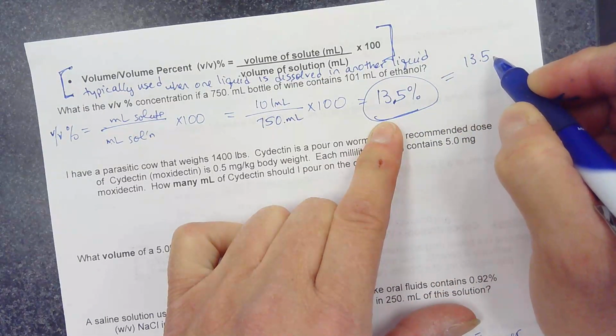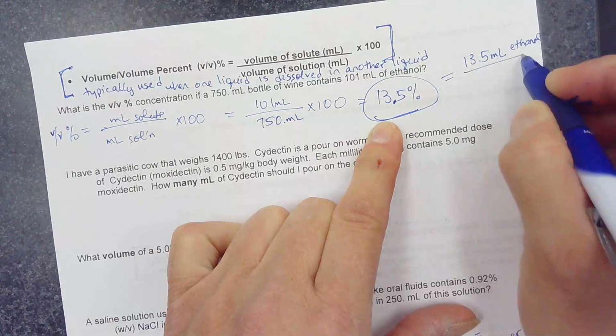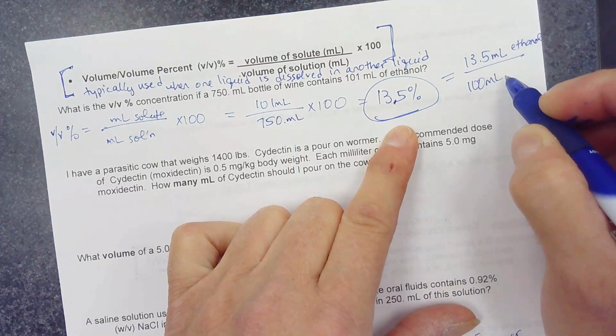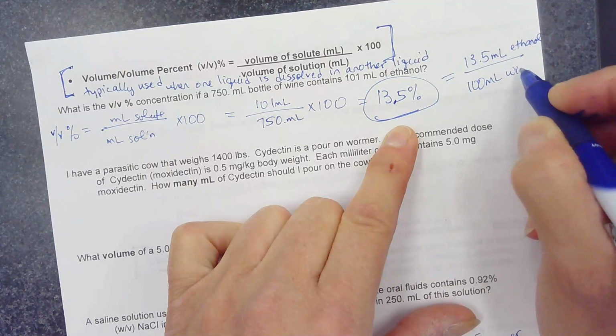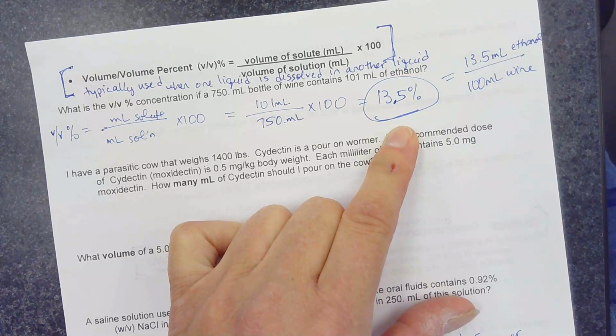13.5 milliliters of ethanol are in every 100 milliliters of wine. That's exactly right. That's what that means. So if you drink 200 milliliters of wine, then you're getting 27 milliliters of ethanol. Do you follow? Now, let's talk about, for those of you who choose to drink alcohol.